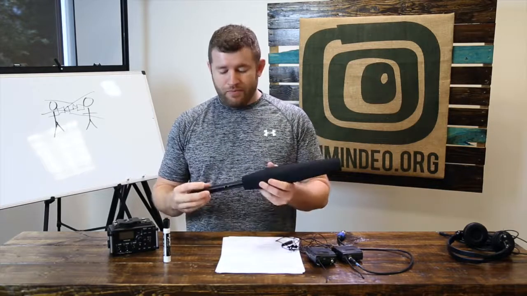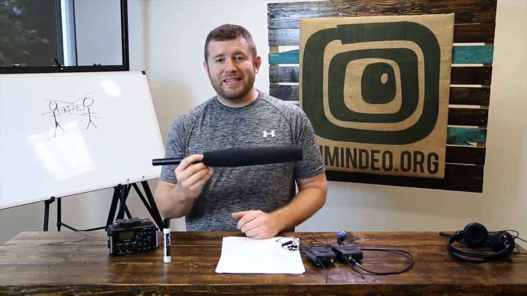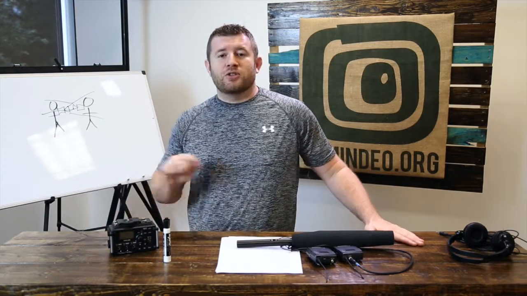So shotguns are really fantastic ways. They're easy to move. You can avoid a lot of problems by using on-camera audio or lavalier systems by having one of these. So we highly recommend it. If you can get one of these, fantastic. So keep all that in mind. And now that we've talked about audio, let's move on to talking about working with actors.